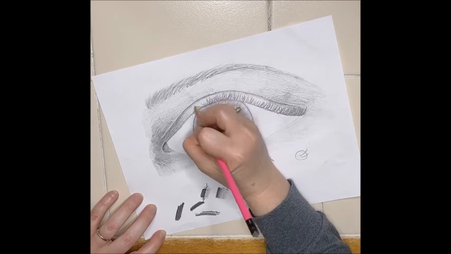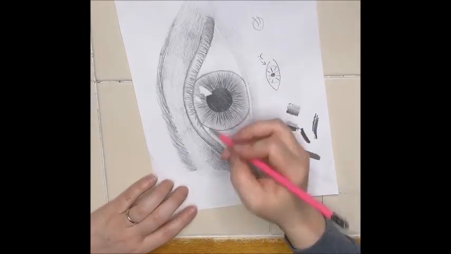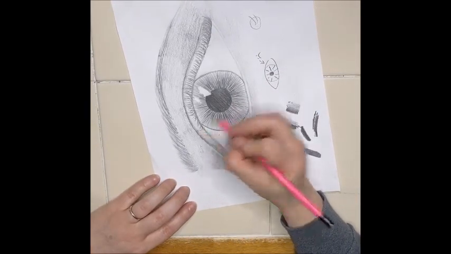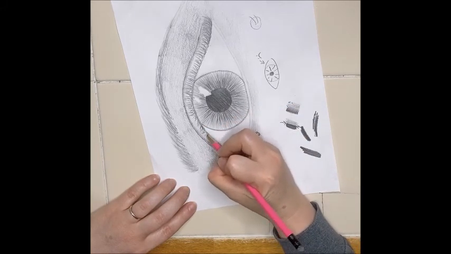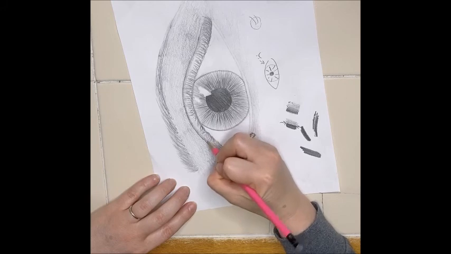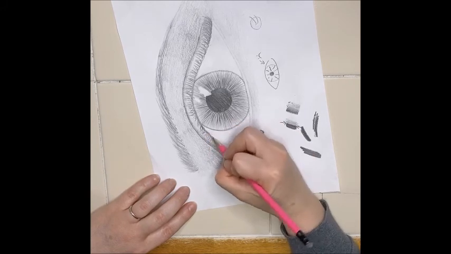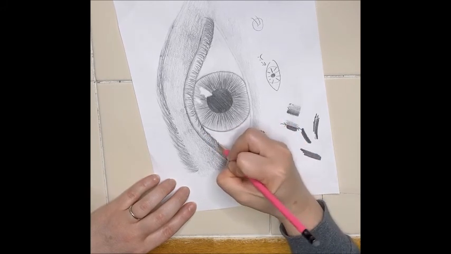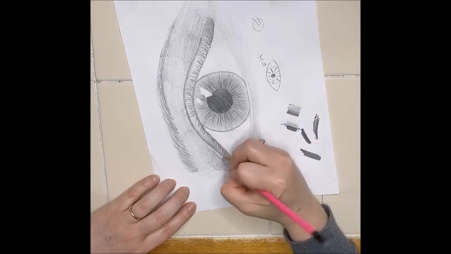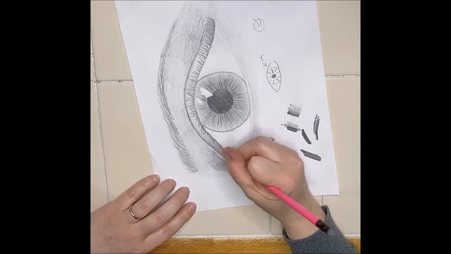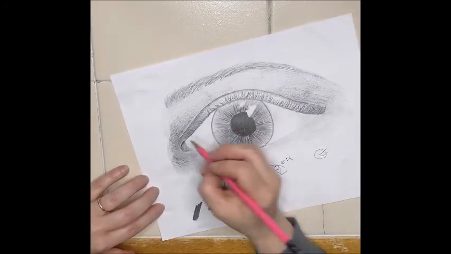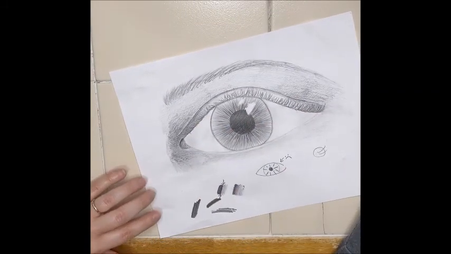And then as we start going towards the outside of the eyelid, and I have to change my paper to get just a better angle for me, it does sort of come back down, right, and have that little curve towards our tear duct. And you may not be able to see your eyelashes really well because of our shading towards our tear duct, and that's okay, as long as you can see a little bit of it.